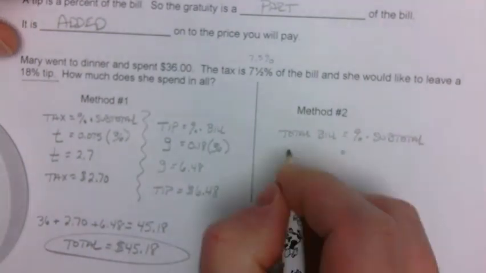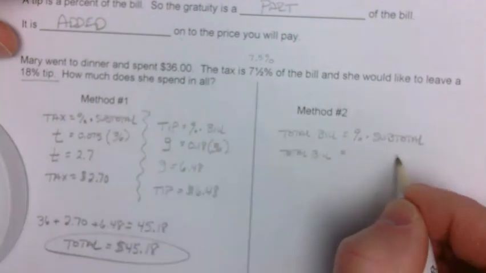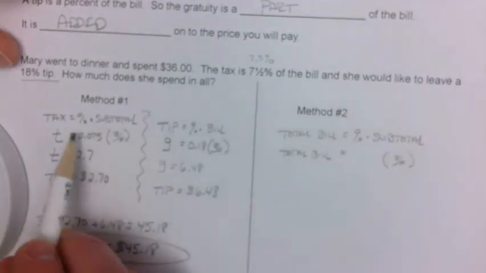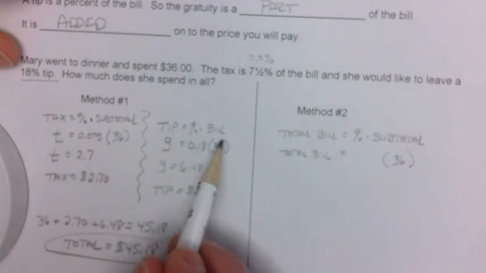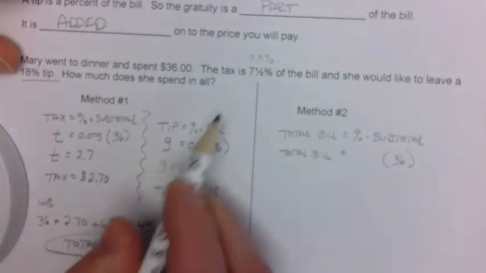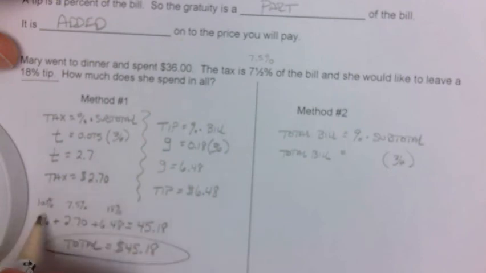All right, so in this example, we're looking for the total bill, and we know the subtotal was $36. For the percentage, notice that the tax was based off of $36, and the tip was also based off of $36. So $36 was 100% of the bill. The tax was 7.5% of the bill, and the tip was 18% of the bill. They're all based off of the same $36, so you can add all of those together.